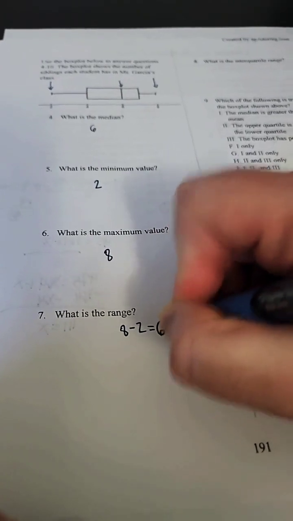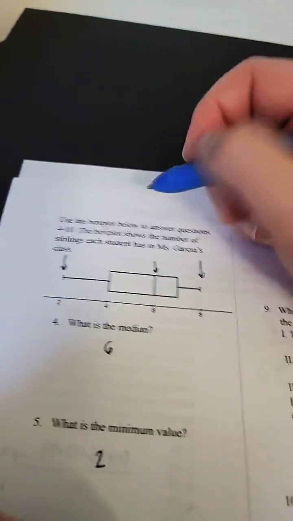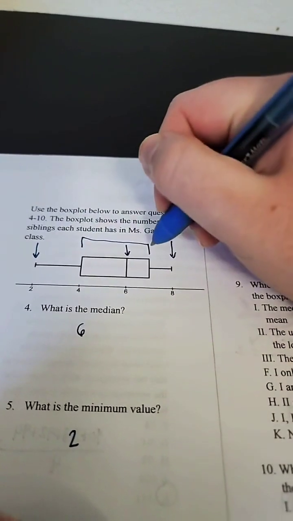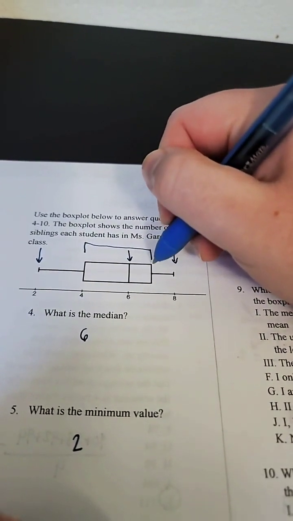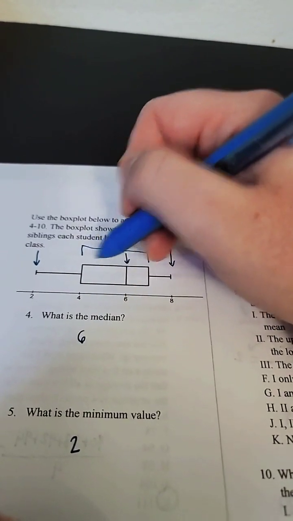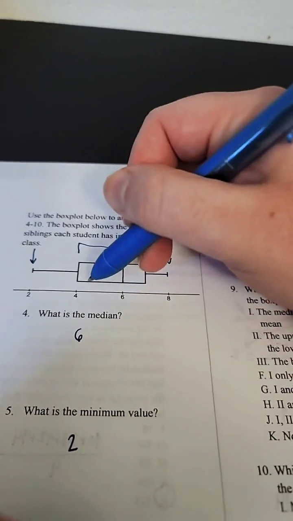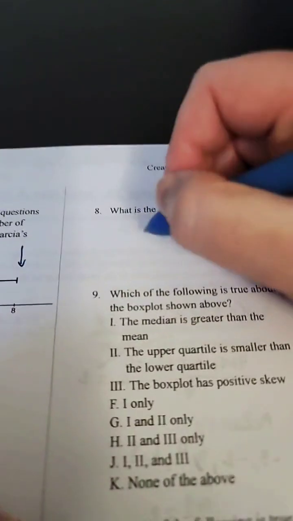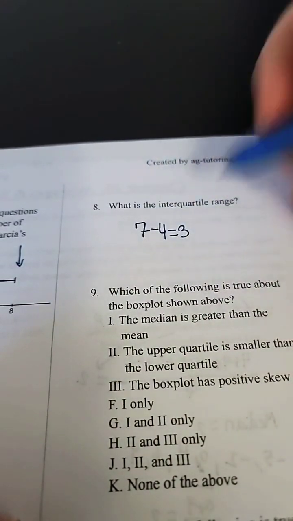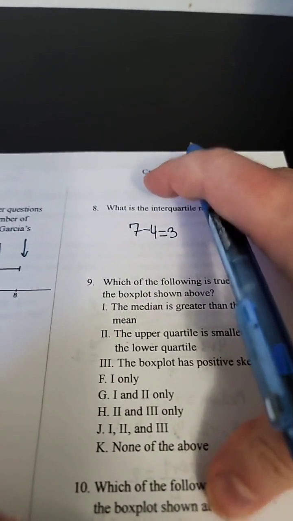And that's going to be 6. And then we want to know what's the interquartile range. So interquartile range is going to be basically this portion right here. So it's the high of the box portion minus the low of the box portion. So this would be 7 minus 4. So 7 minus 4 is equal to 3. So that's our interquartile range.